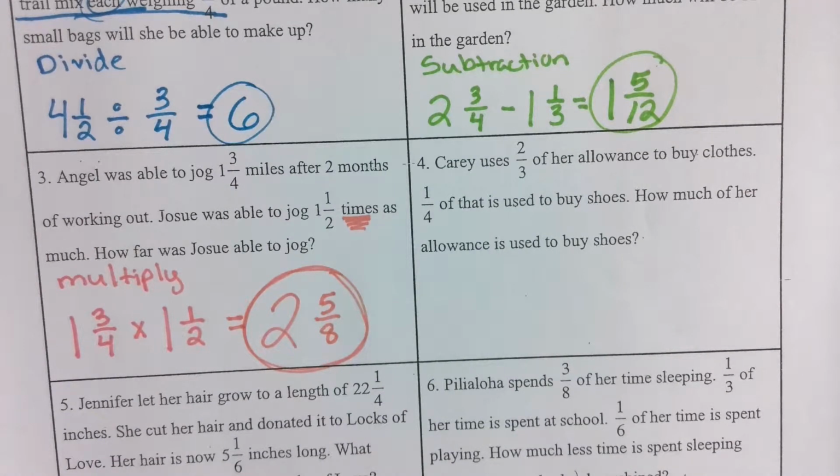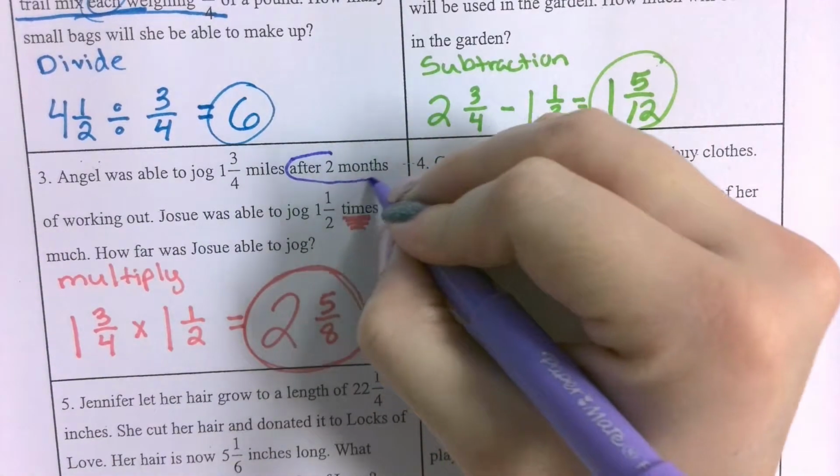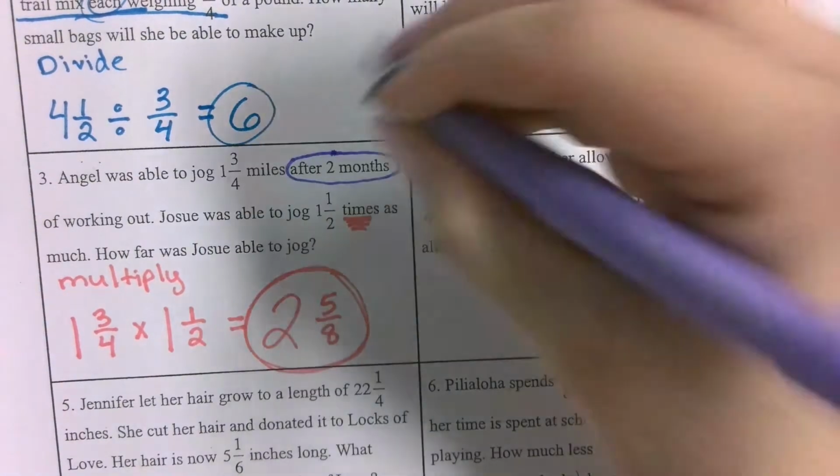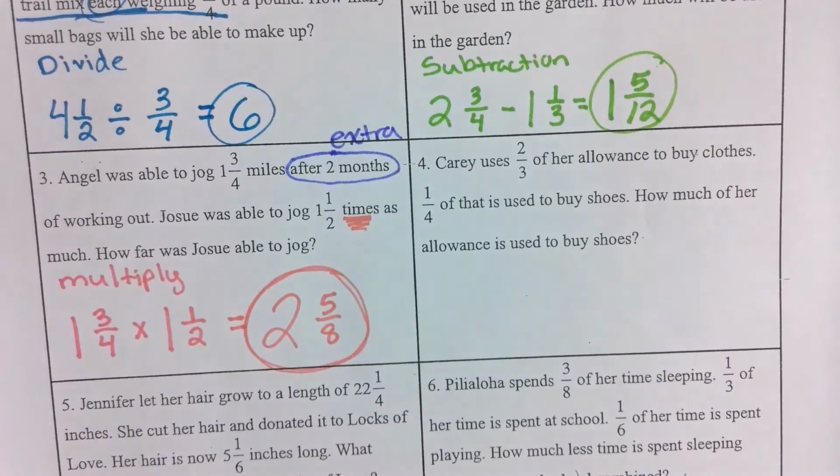Harmon? I'm glad you asked that. So 2 months, a lot of people were asking that in the last class too. They said, well, what do we do with the 2 months? Why aren't we multiplying by 2? Sometimes in the problem, they give you extra information. So this is just extra information that's not necessary to know.